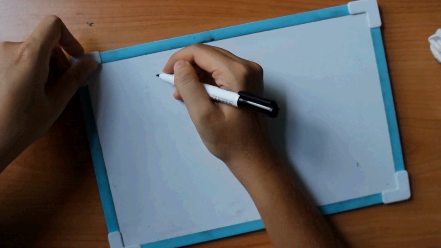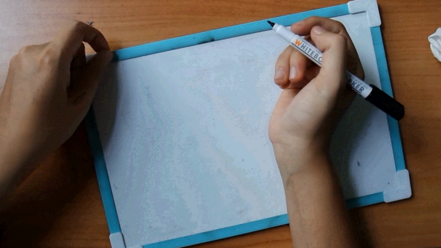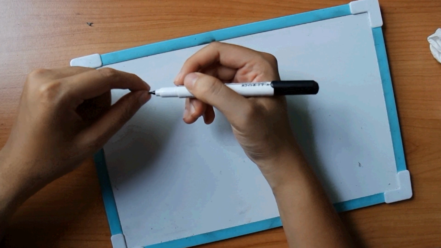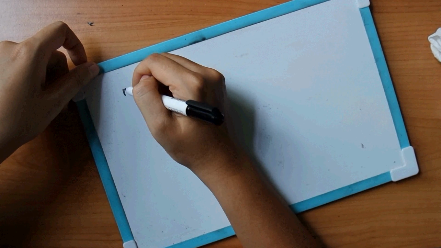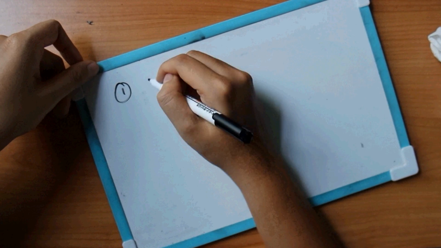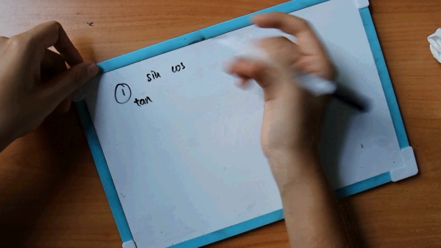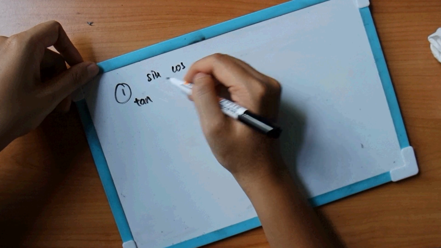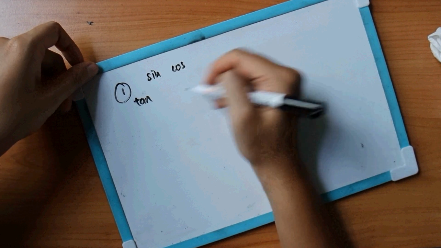Now, on to the Pythagorean identities. I'm going to teach you the first way. The first way is the more efficient way, okay? All you have to do is write sine here, cosine here, and tangent here. Now, the positions of these three, you have to memorize them, okay? The rest you just derive.